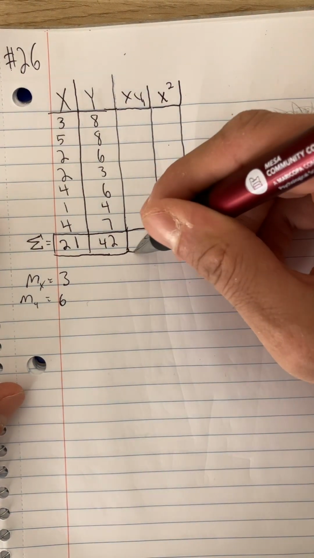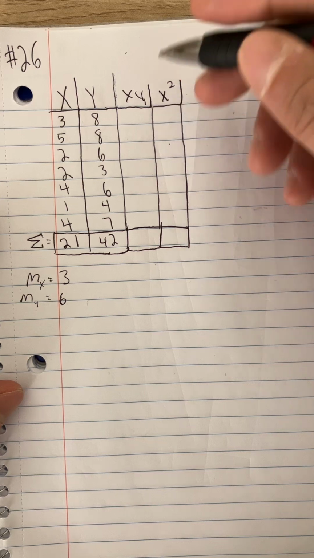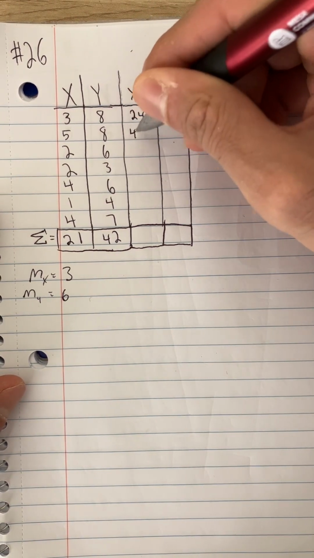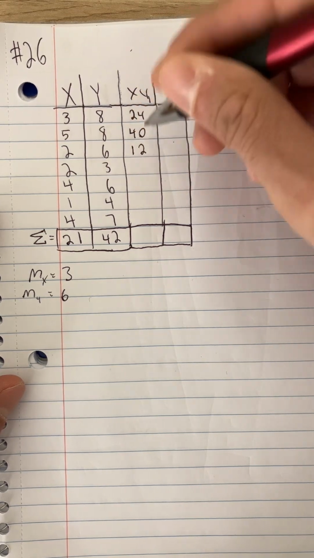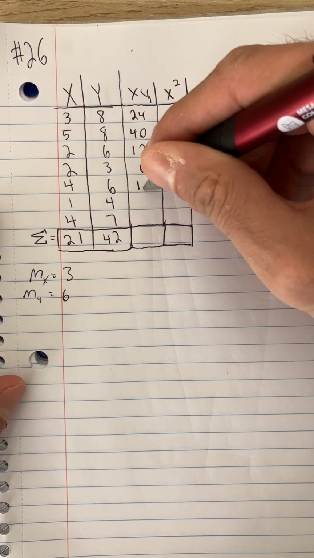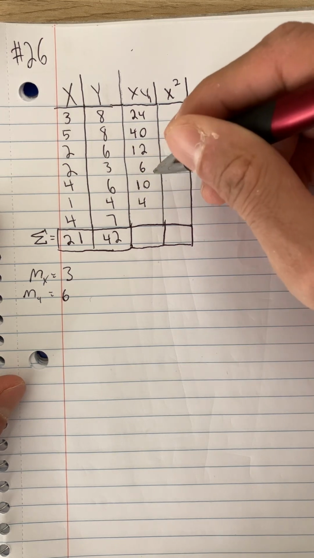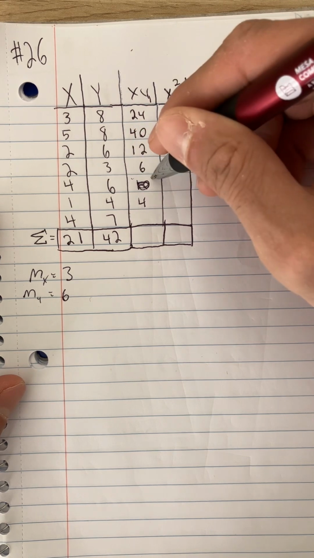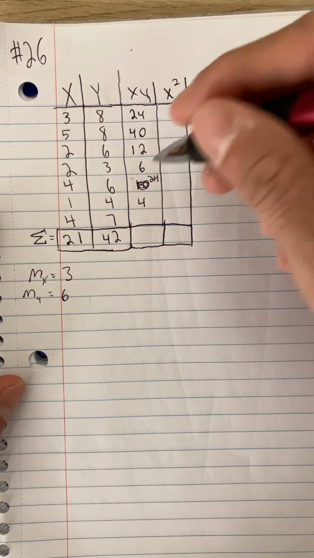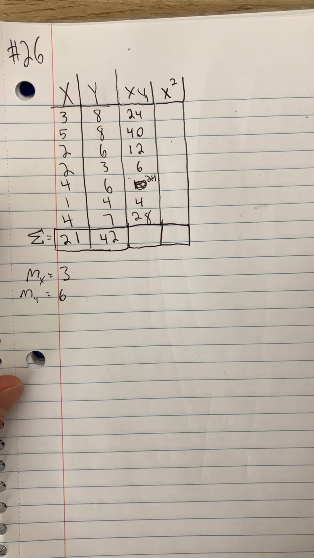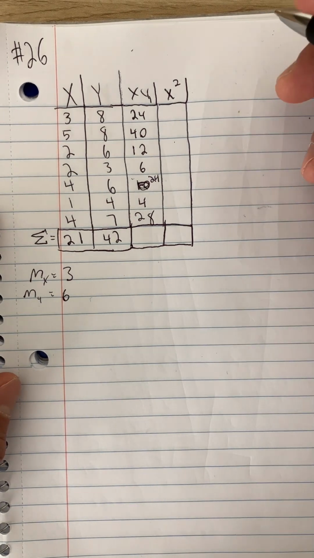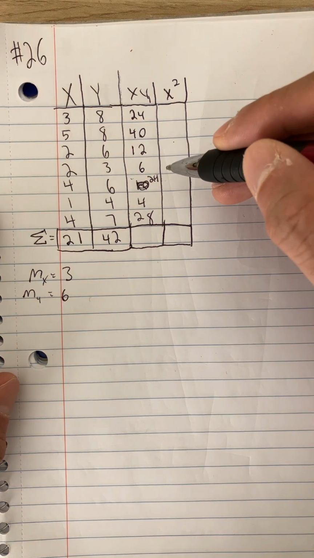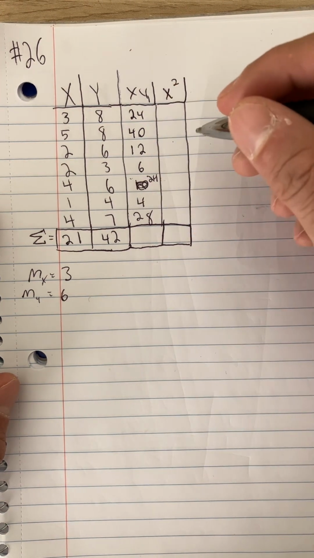All right. So let's fill out the xy column. So 3 times 8, that's 24, 40, 12, 6, 10, 4, 28. Okay, so if you put that in your calculator, that should add up to 138.